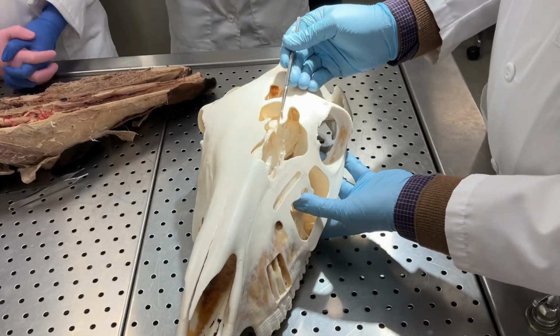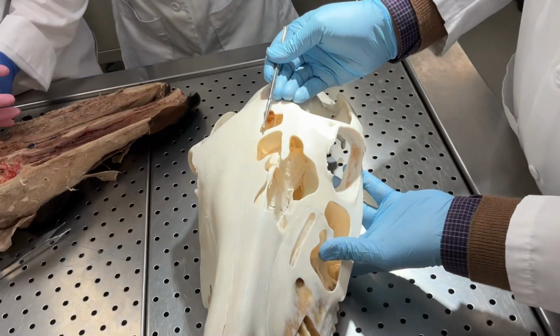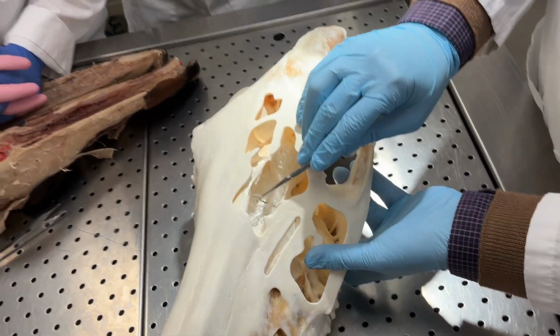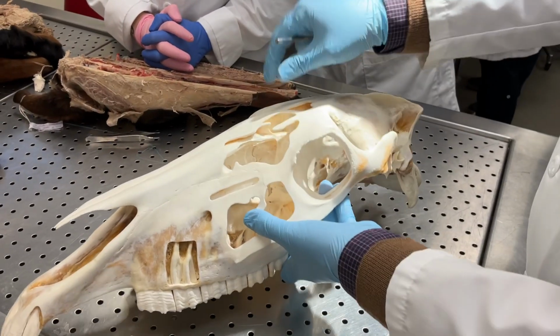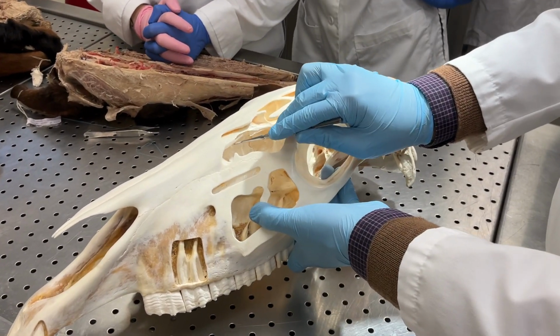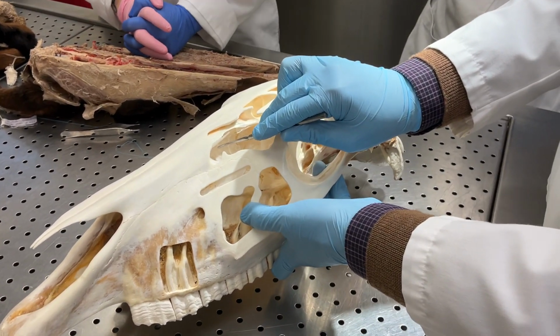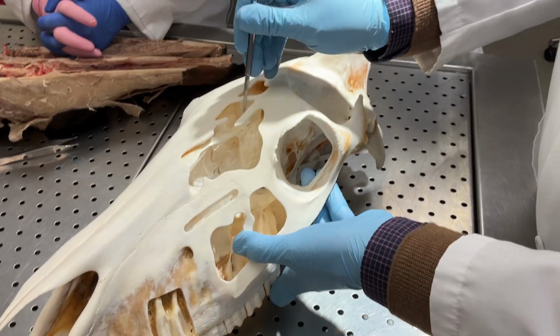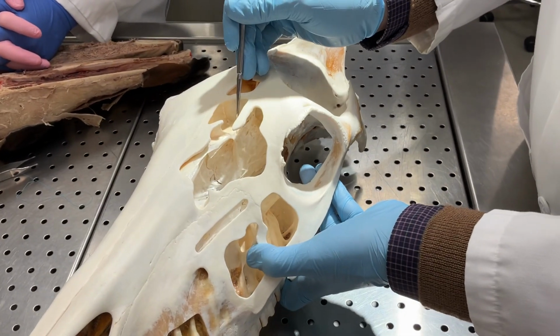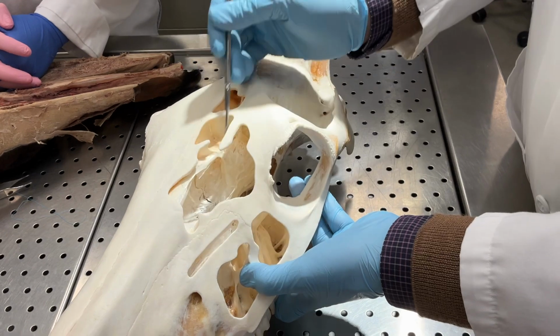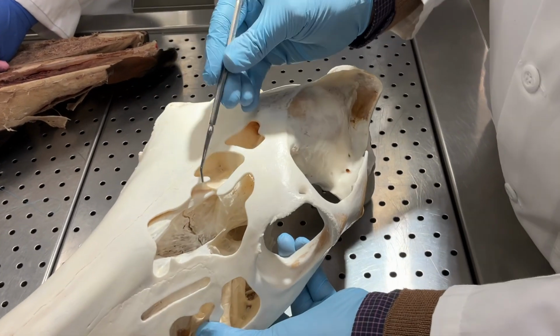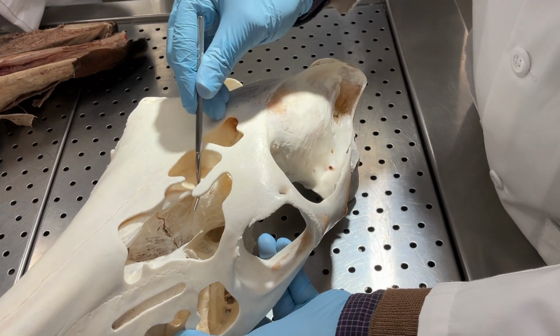Here you have the frontal sinus in the horse. Here is the caudal aspect of the dorsal nasal concha, so we call it the dorsal conchal sinus. It communicates with the frontal sinus, so we call it the conchofrontal sinus. Now from the frontal sinus, you have what?